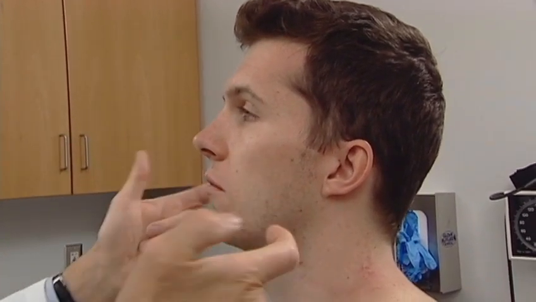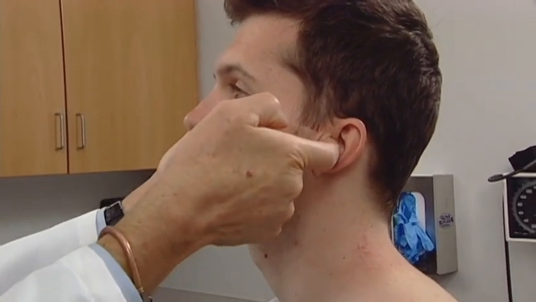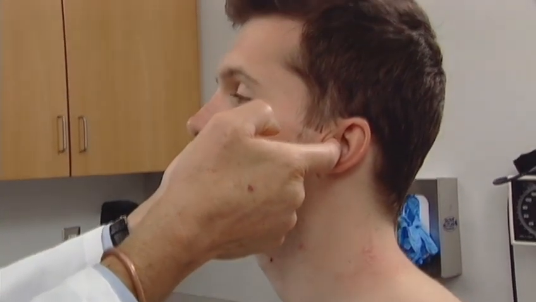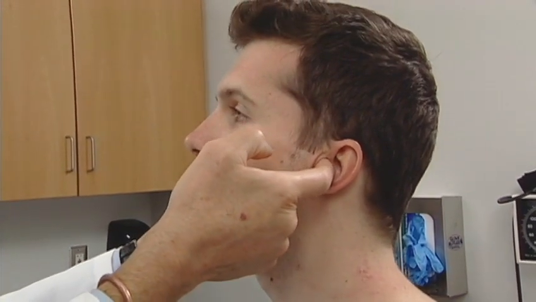And then another way to do that is to put your fingertips inside the external meatus gently and have the patient open and close. And you can feel the posterior aspect of the joint. It's a complex joint that sometimes subluxes slightly, giving a click, and of course famous for giving temporomandibular joint pain.